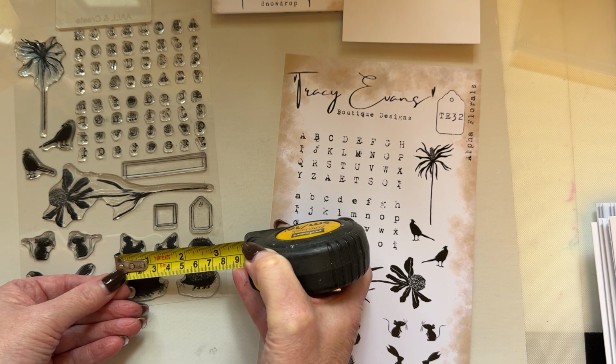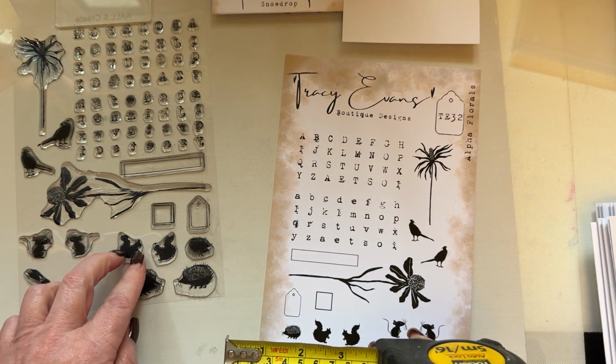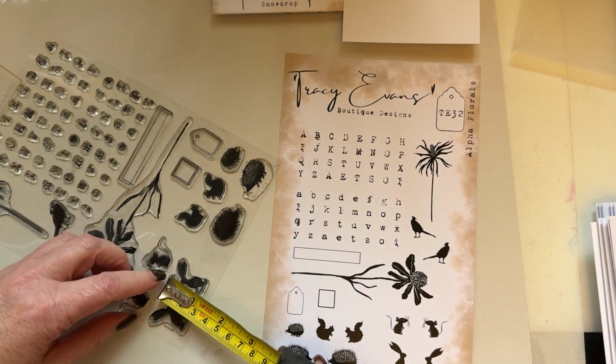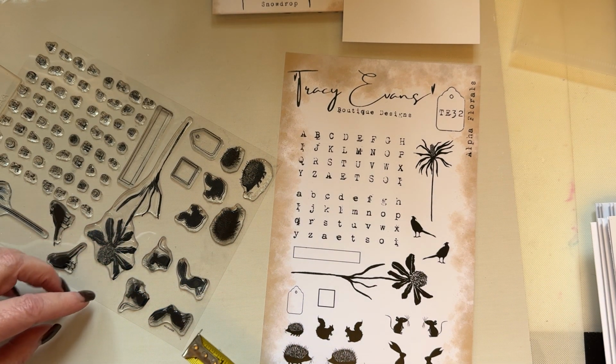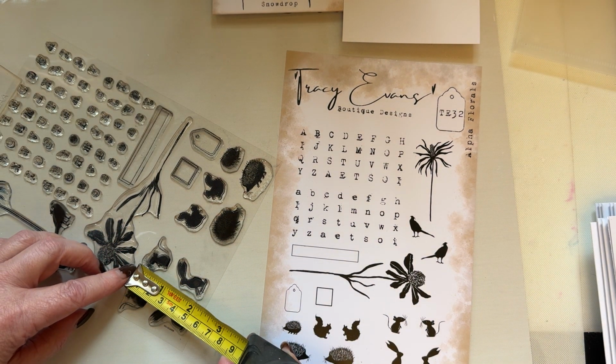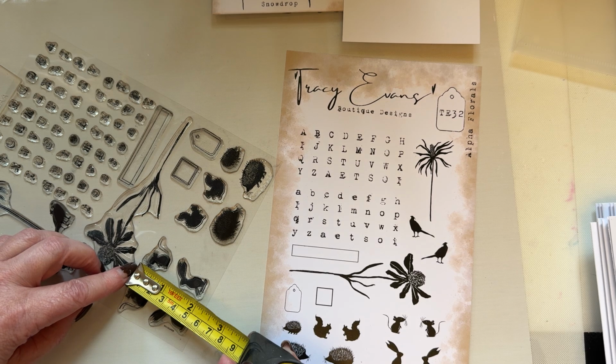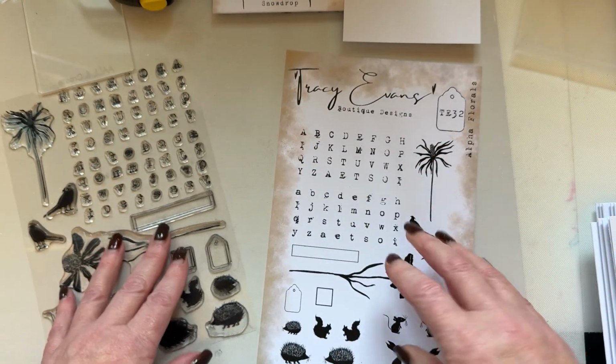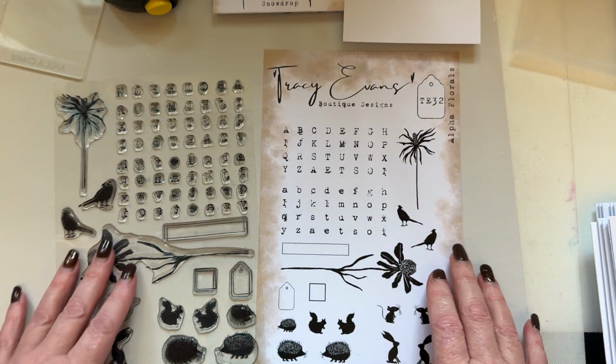The squirrel is 3/4 of an inch across. The little hare is 1 inch, and the little mouse is just over 1/2 inch. No, it's not 3/4 of an inch, and it's not 1/2 inch, in between that. And I'll show you samples because that will give you an idea of perspective.